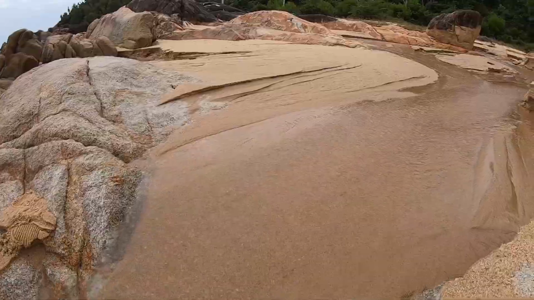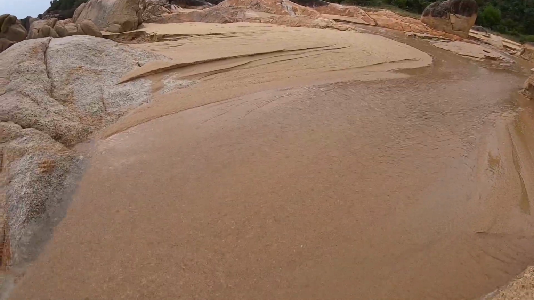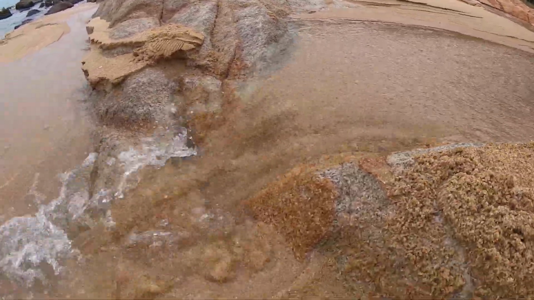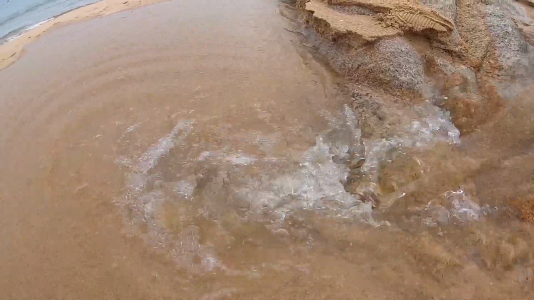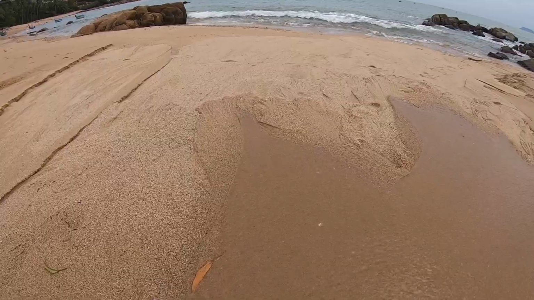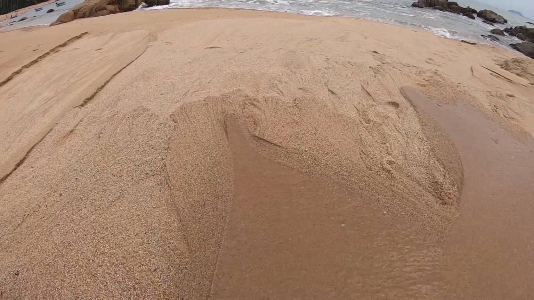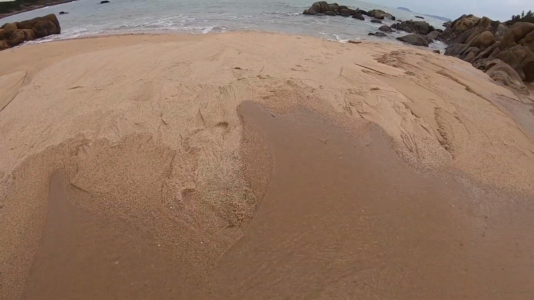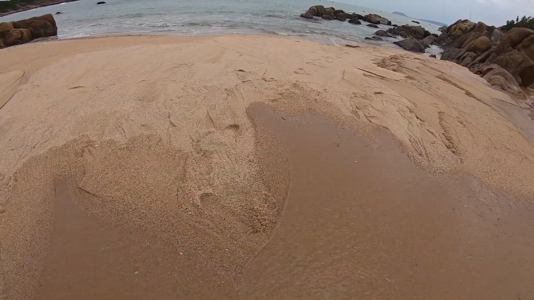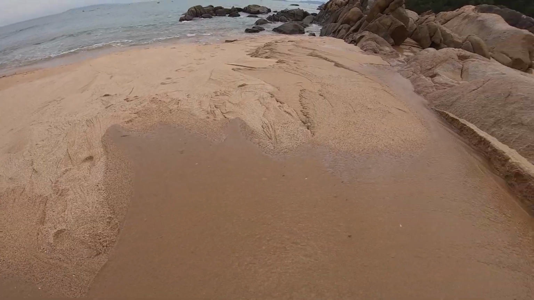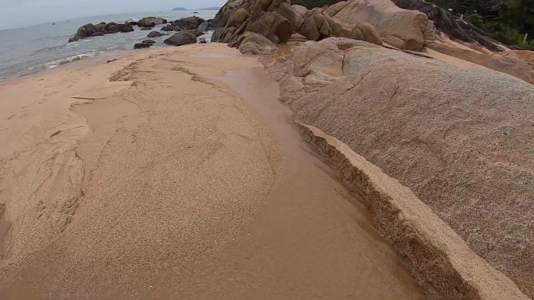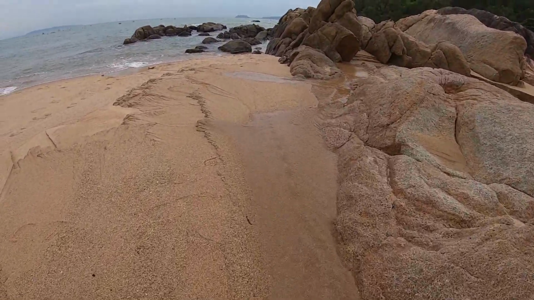And here's a close-up. You can see the sand coming down, and it's being deposited here. And here's another good visual of it. You can see off in the distance the water. It's kind of stopping, but what's happening is the water is absorbing into the sand, but as it does that, it brings a little bit of sand with it and deposits more sand.